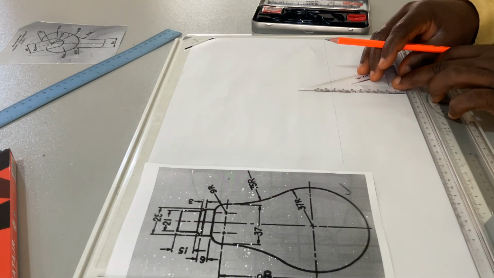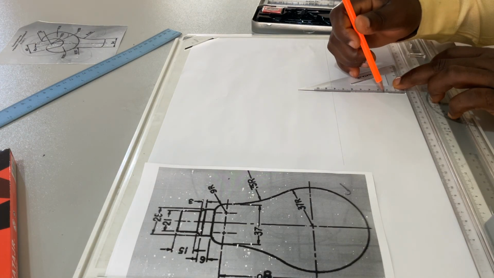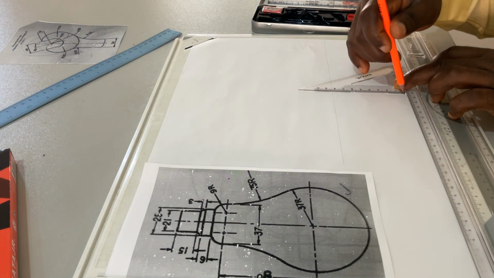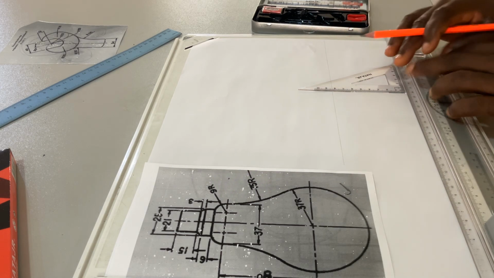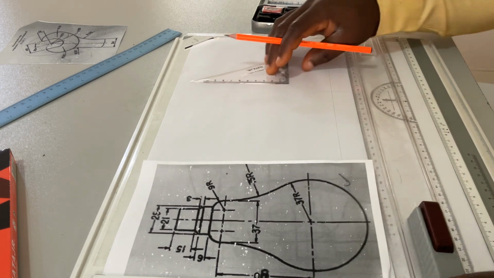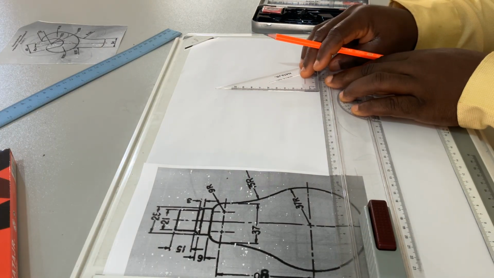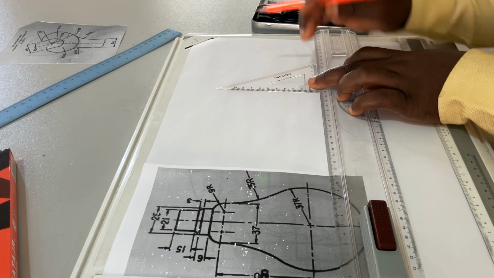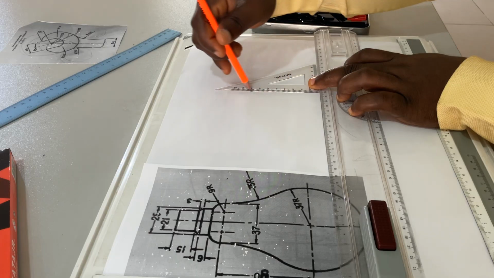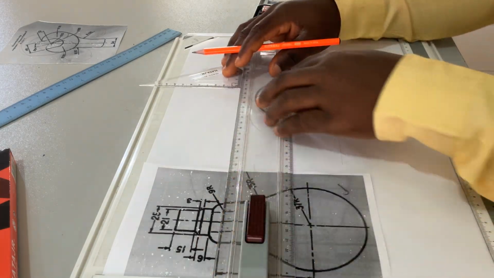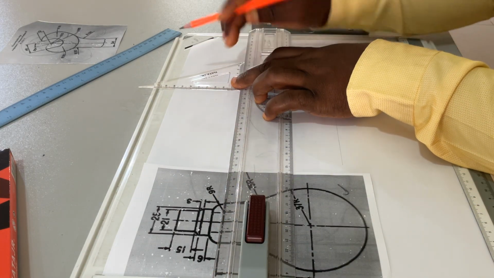Thin lines, always. You don't thicken the work from the beginning. You have to use construction lines, which are thin, continuous lines. So I'll draw a thin line continuously up like that.